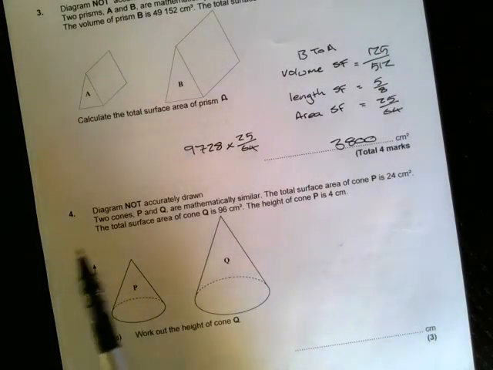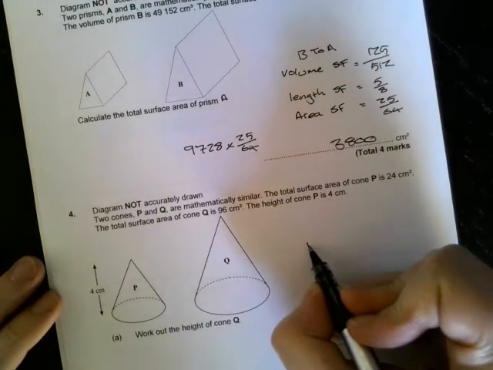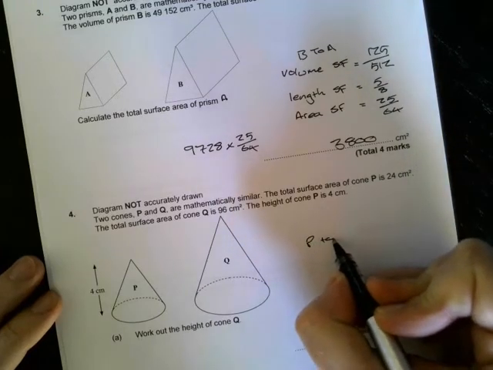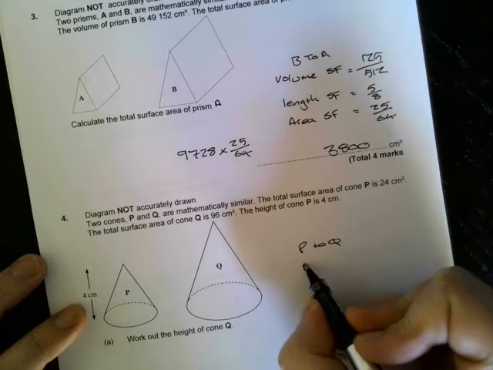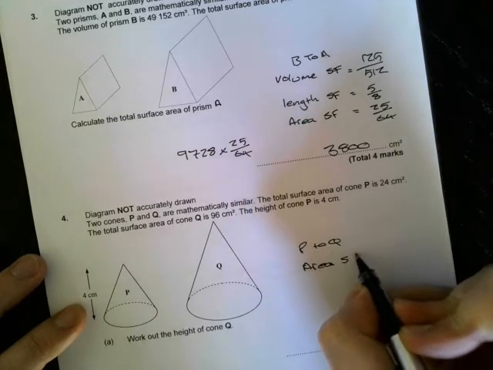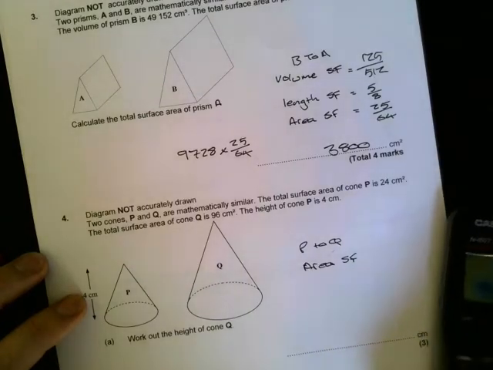Okay, so diagram not drawn accurately. Two cones P and Q are mathematically similar. The total surface area of P is 24, the total surface area of Q is 96, the height of P is 4. So we are going to go from P to Q. We are going to end up with an area scale factor, which is going to be 96 divided by 24.